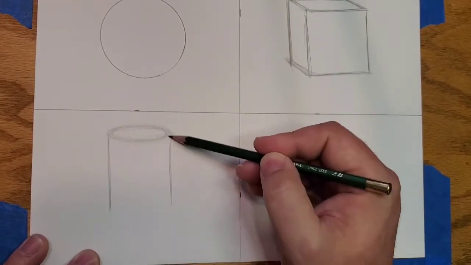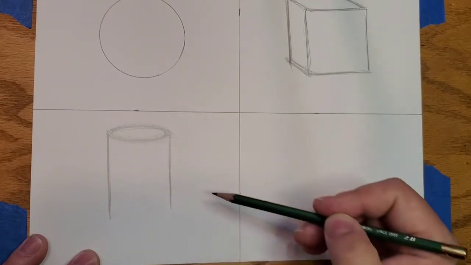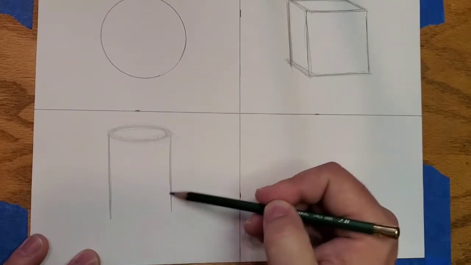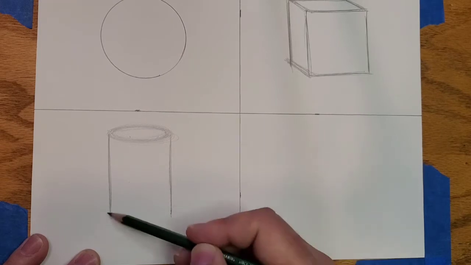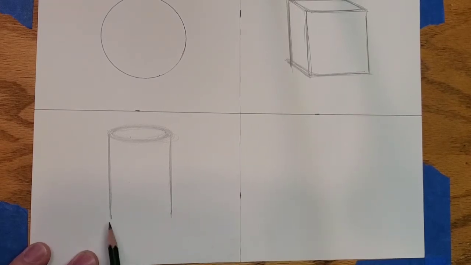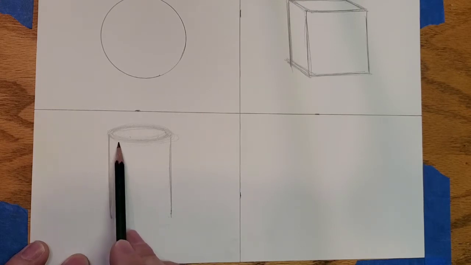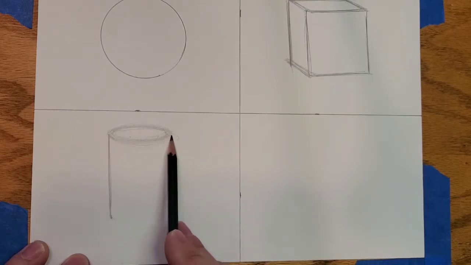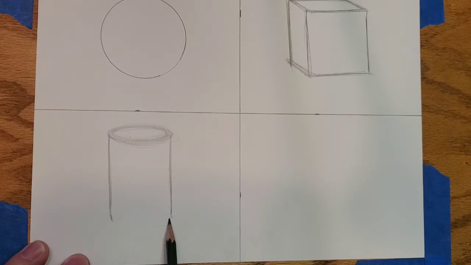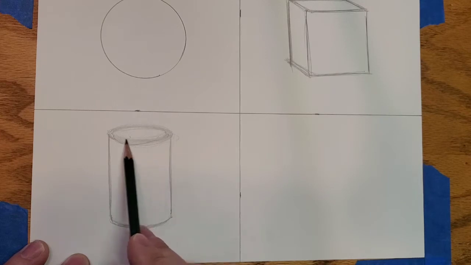Two vertical lines, straight down on the side of your cylinder. Okay, so the bottom we have left to do. A lot of mistakes that beginning artists make is that they'll go straight across here. Don't do that. The curve here, which is in the front of your cylinder, has to be repeated here. So you're going to mirror this curve in front, and it has to curve out towards you. Don't go straight across.